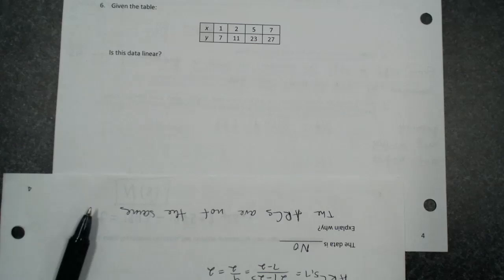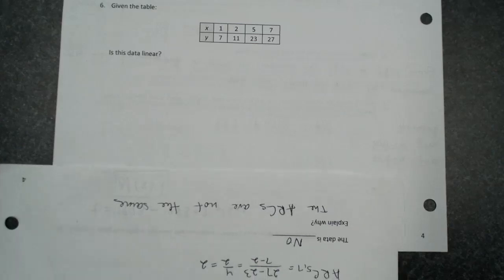Here we go. Right, did you finish it? Yeah. Okay, let me see. Okay, so what will you say? Is the data linear or not? Not linear. And they say why? Because the average rate of change is not the same.